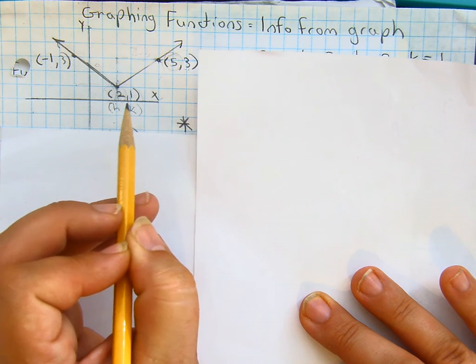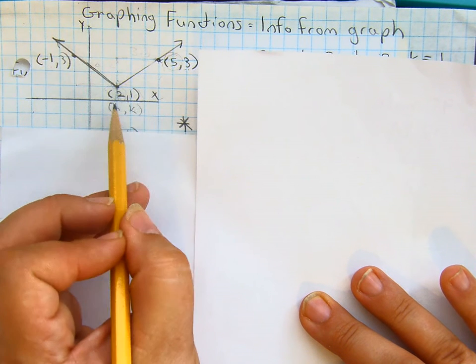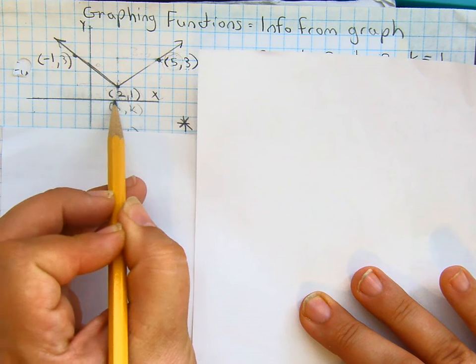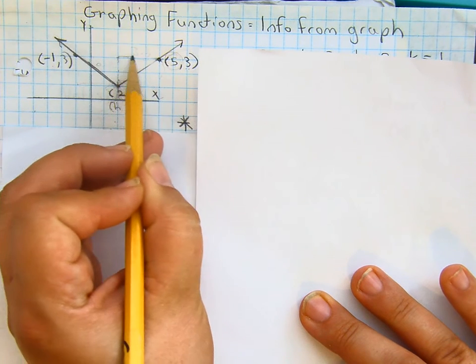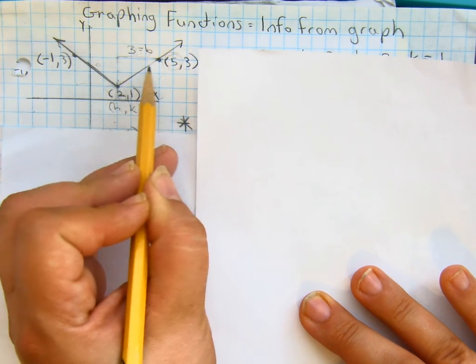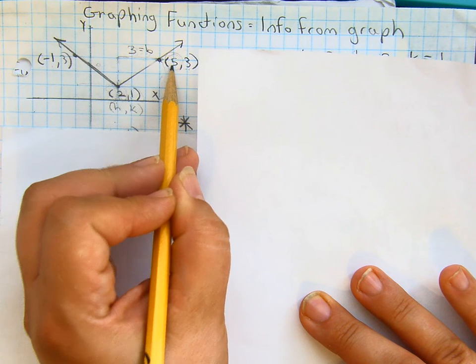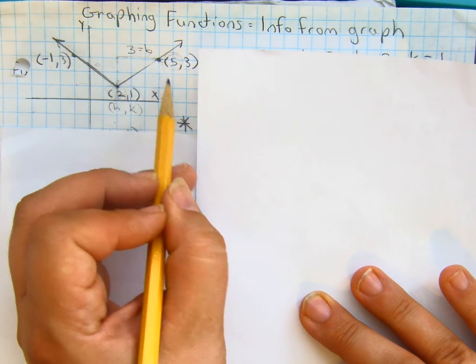And that is going to be our run, which is the same thing as our b. So h plus b should add up to equal 5. So my run is going to be 3.